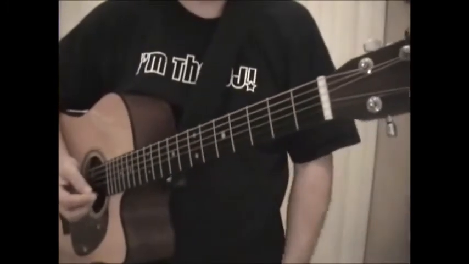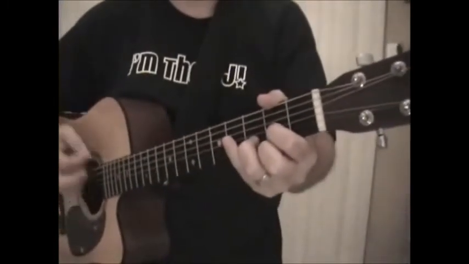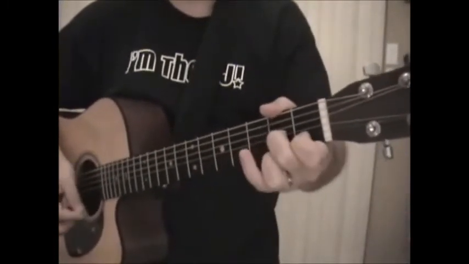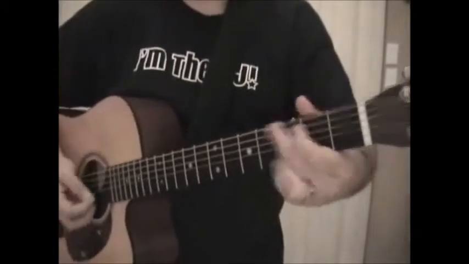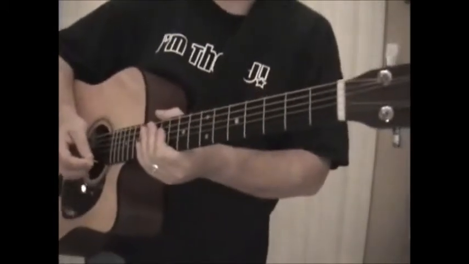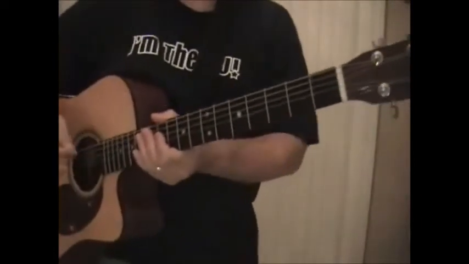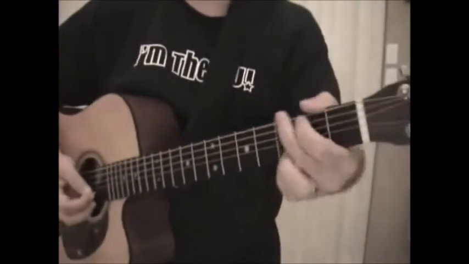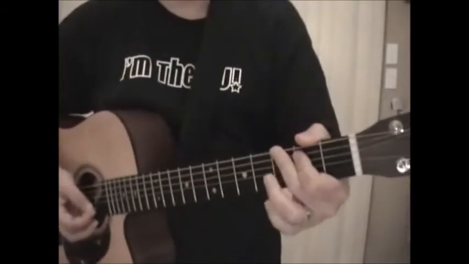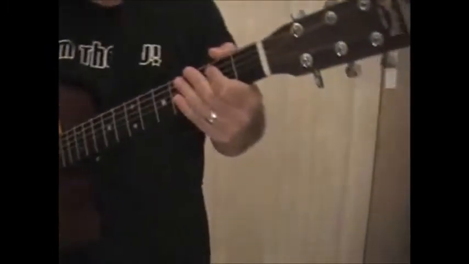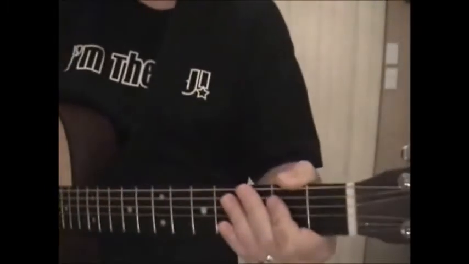Okay, so you hear how that works. I just threw it in a little later there just to show you the difference. But it leads you into something. It lets you know you're going somewhere. You're going to transfer to another chord. So that's what they're good for. Okay, so that is how you make a 7th chord.